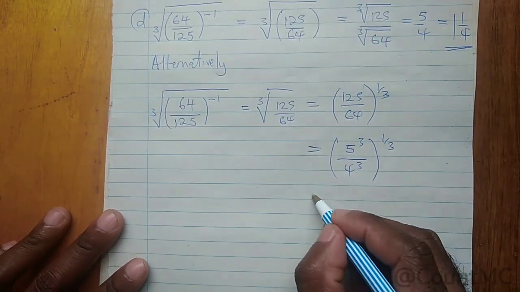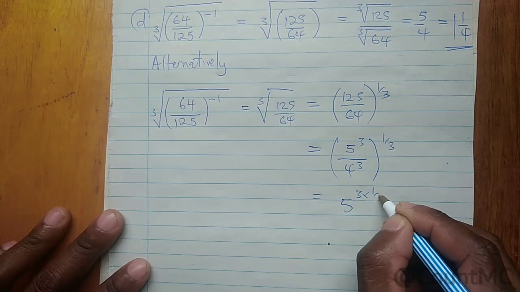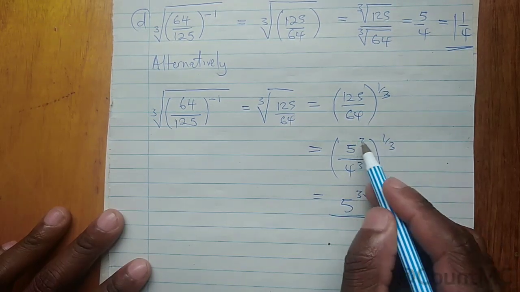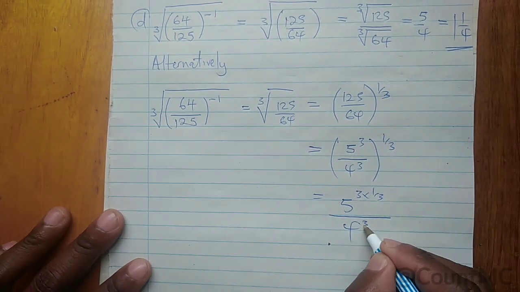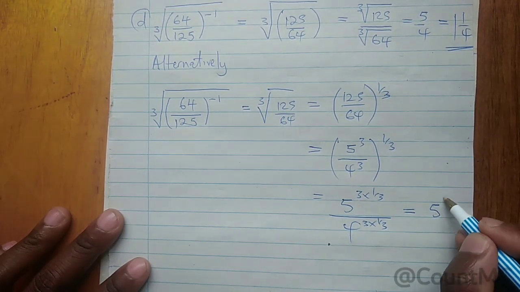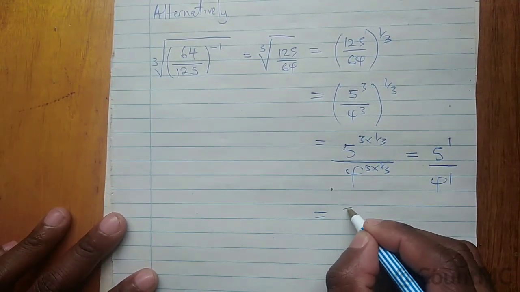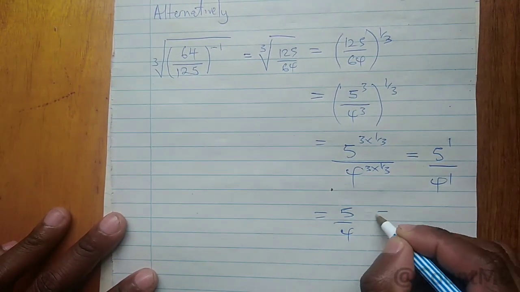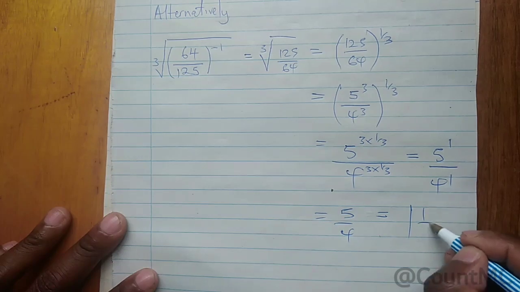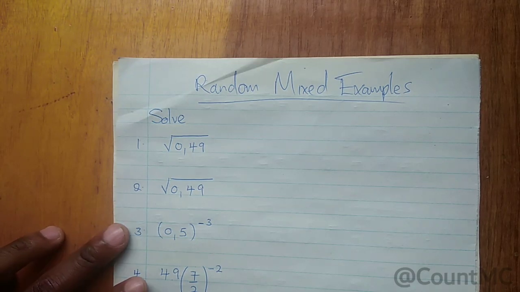Then you distribute the third inside. This will be 5 to the power 3 times a third, 4 to the power 3 times a third, since the powers are multiplying each other, and this will simplify to 5 to the power 1 divided by 4 to the power 1, and this is just 5 divided by 4, which simplifies to 1 and a quarter. Okay, so let us finish with some bonus random examples.